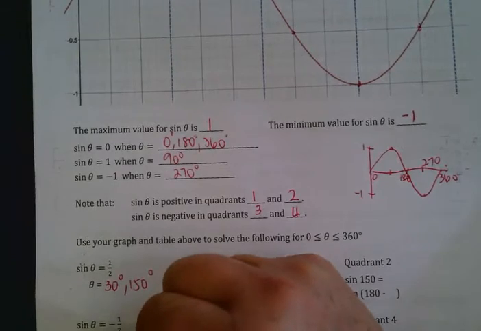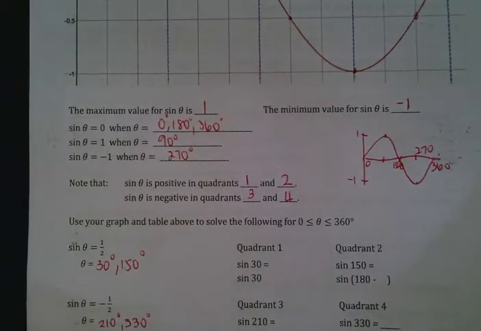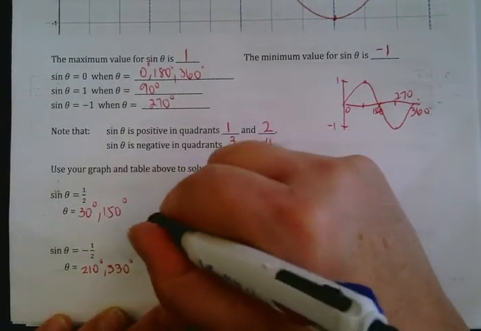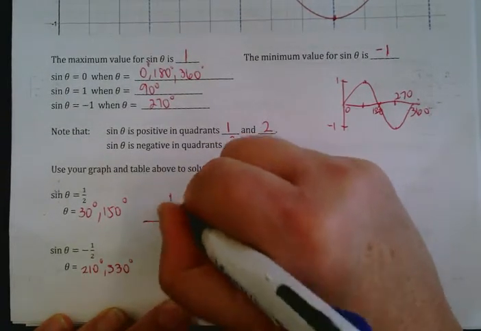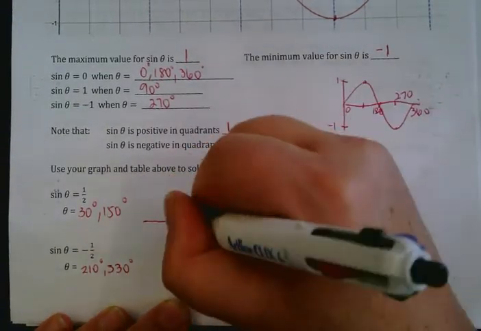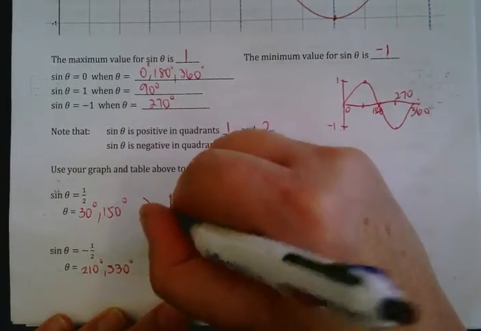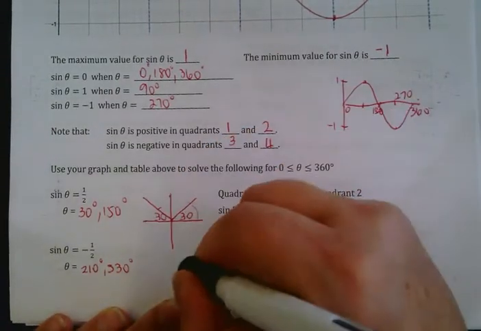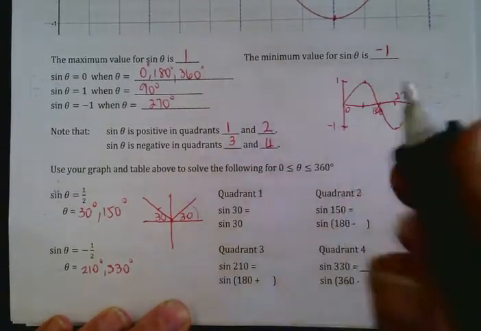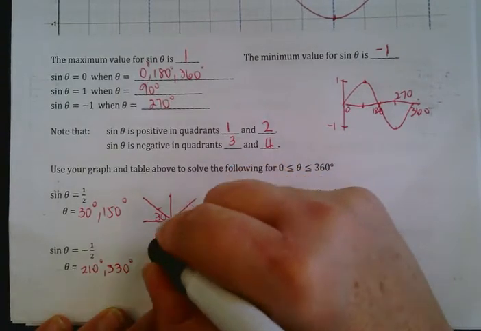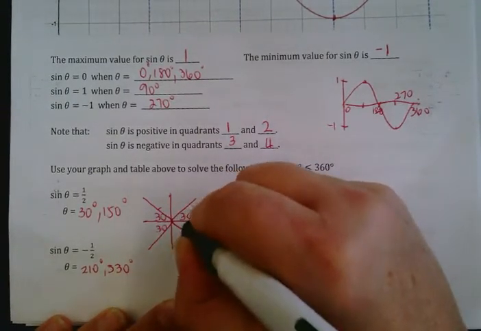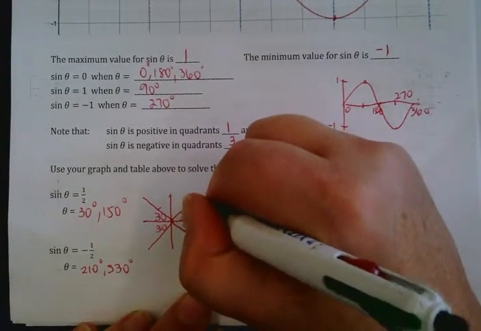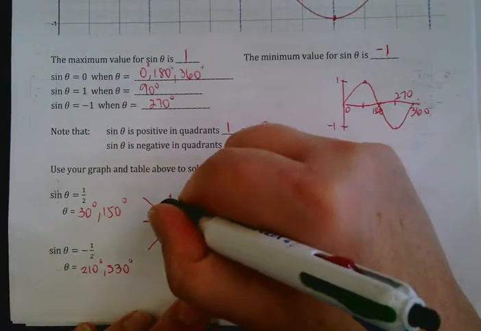210 and 330. I'm going to show you something about this in a minute. Just watch. 30. If I put 30 here, isn't that 150? Right. You know how I talked about the butterfly? Butterfly is important. Look. Watch. So I've got, look, quadrant 1, 30, yeah? Quadrant 2, 150. Can you see that?